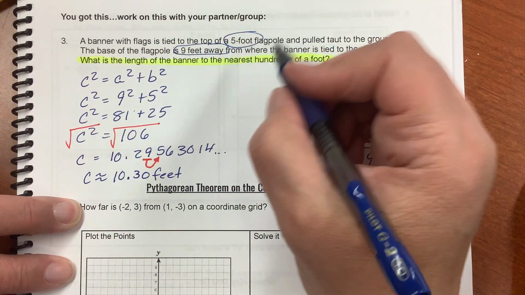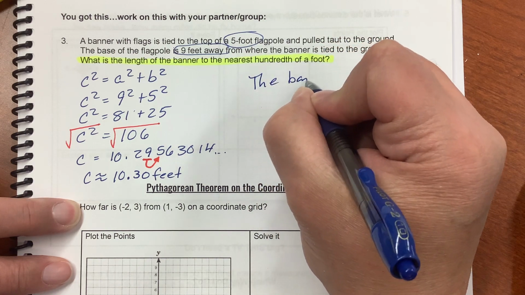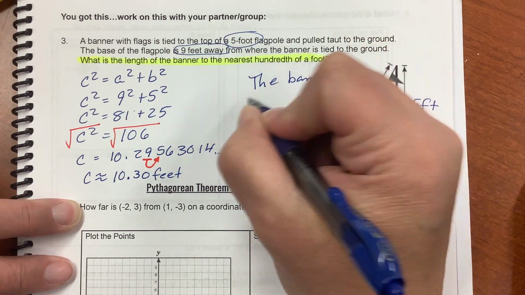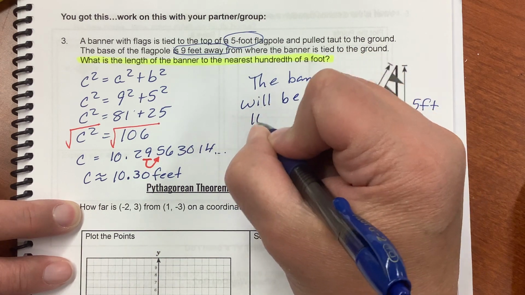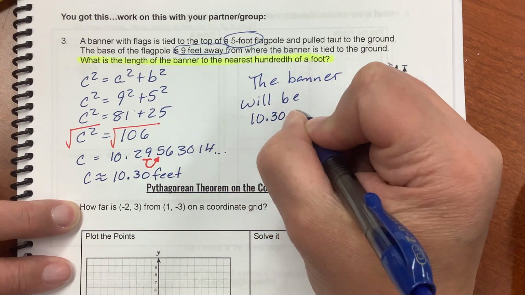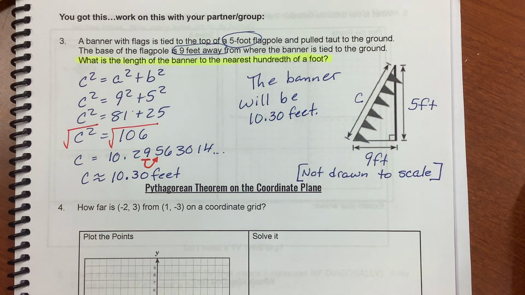I still have to write a sentence. The banner will be 10.30 feet. Always put the question back into the answer.